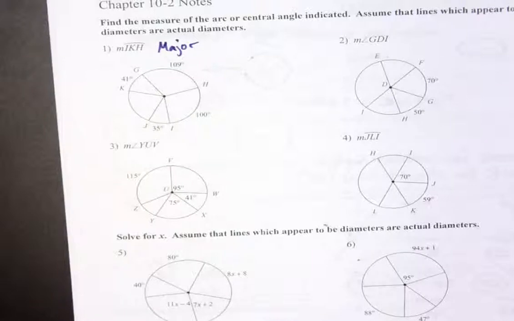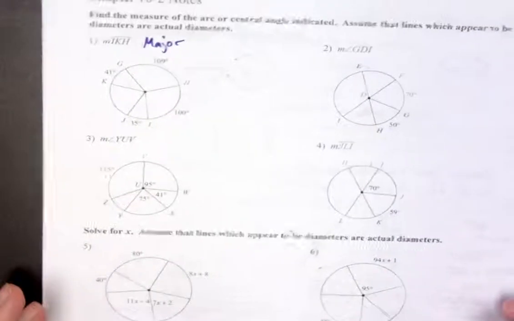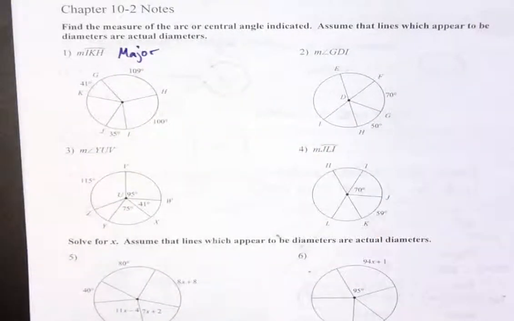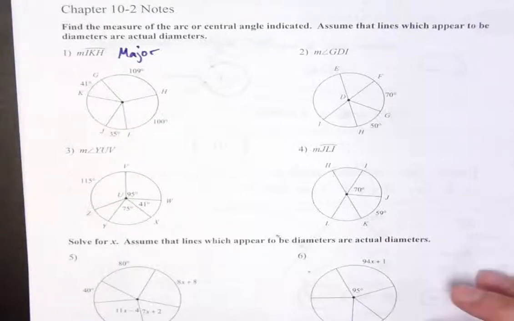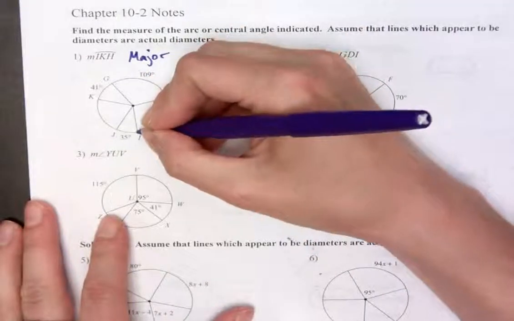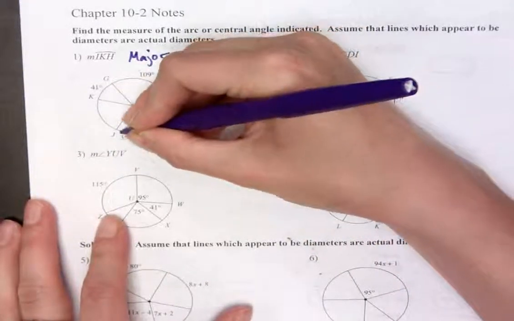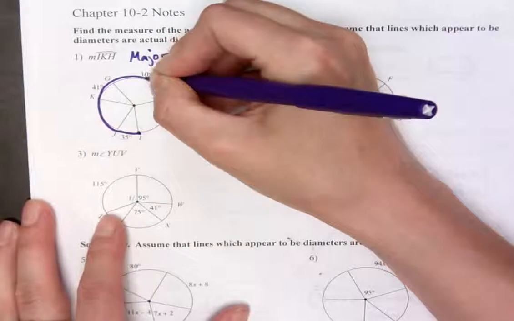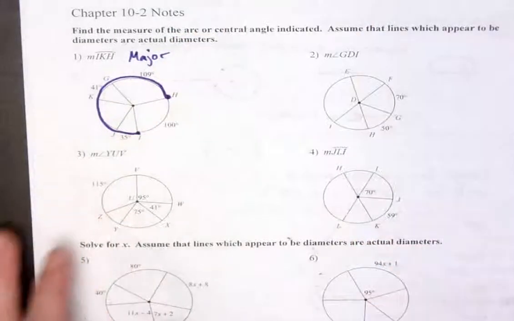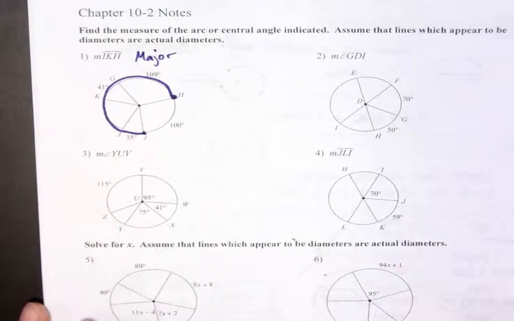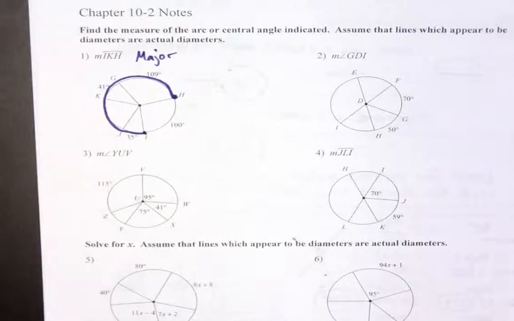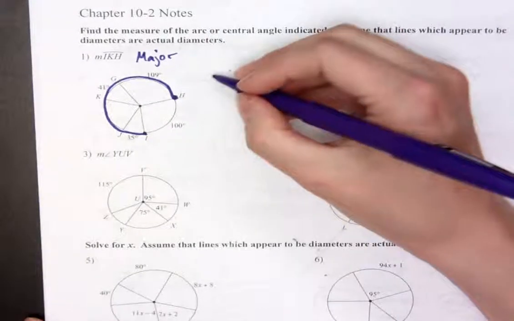All right, so Tobias, you did such a great job giving us the answer last time. What could we look at here to find IKH? Okay, so first we have to find it. We're going to start at I, trace around towards K, and go all the way around to H. So 360 minus 100? See how easy it is?